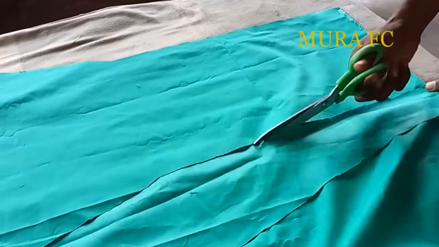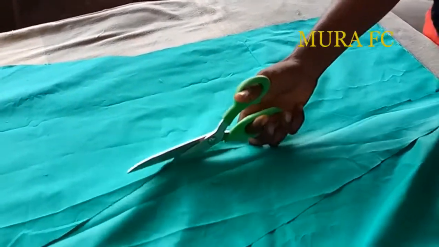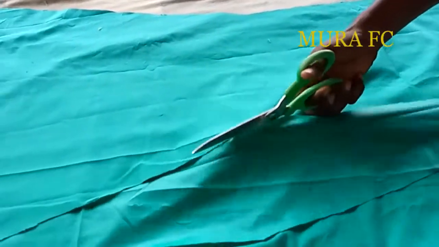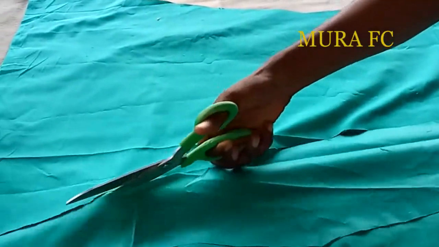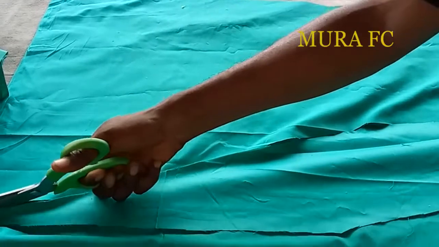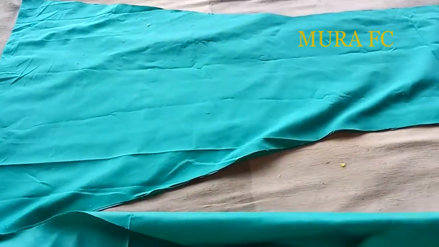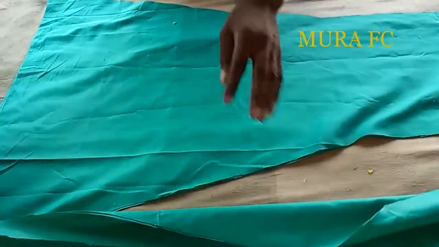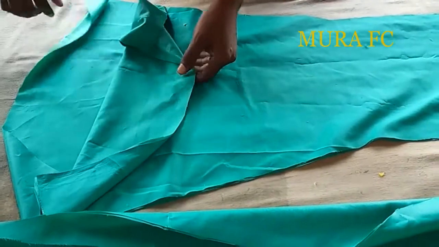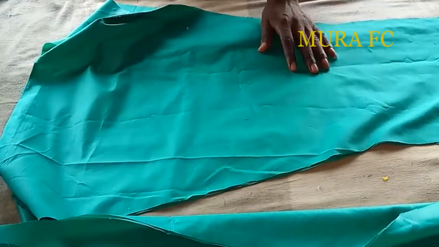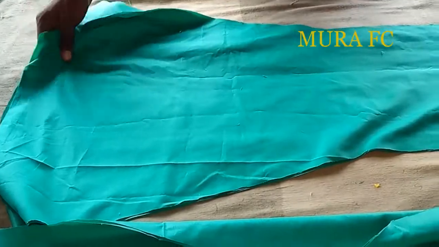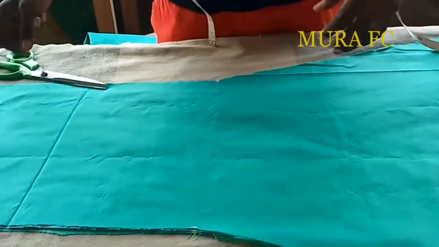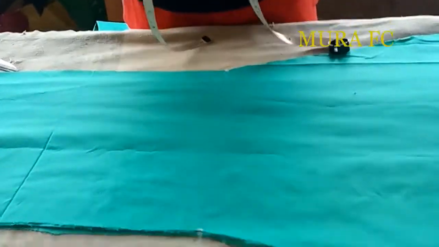You just have to cut it by yourself. So we have 3 now. 1, 2, 3. So you have to cut extra 1 and add it to it. So we have 4. So now this is the 4.